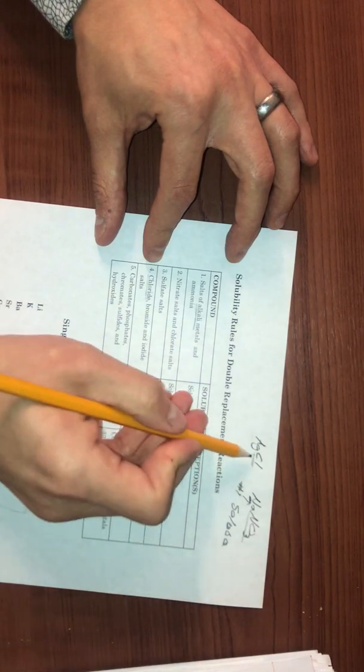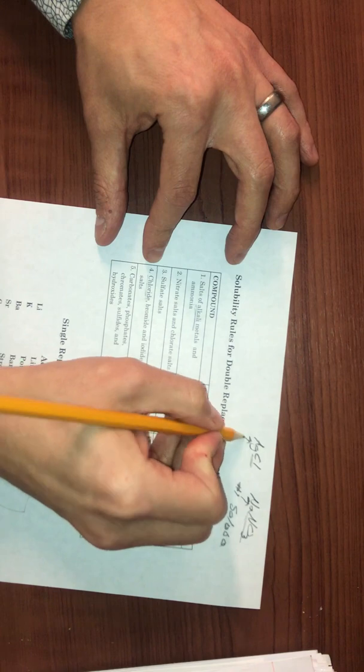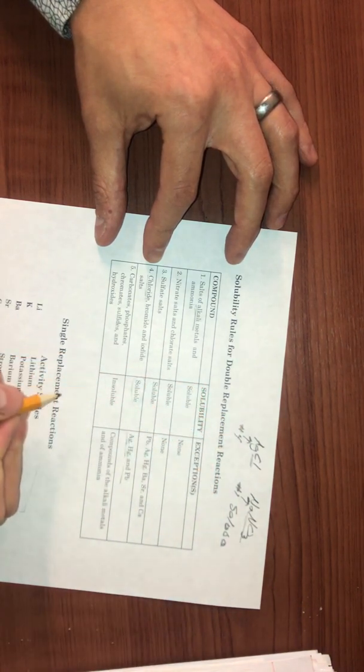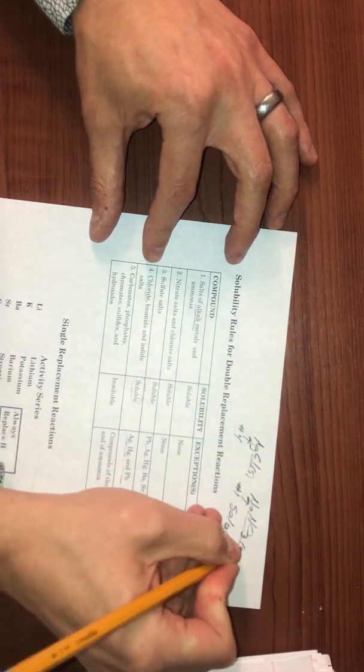So because this is chloride with silver, this is rule number 4, telling you that a solid will form. So this is a solid, and this is aqueous. Since you do form a solid, this reaction happens. We'll see some examples down here where a reaction won't happen.